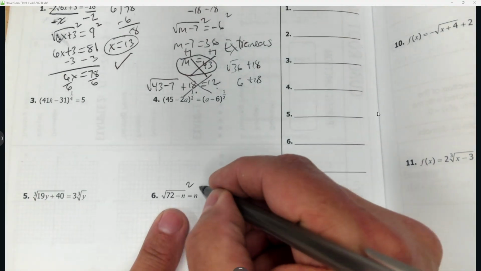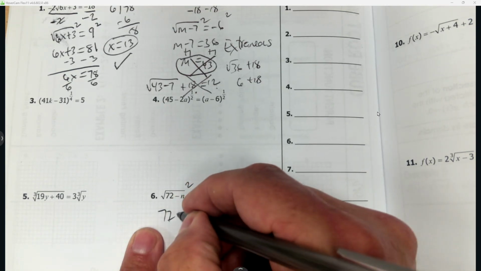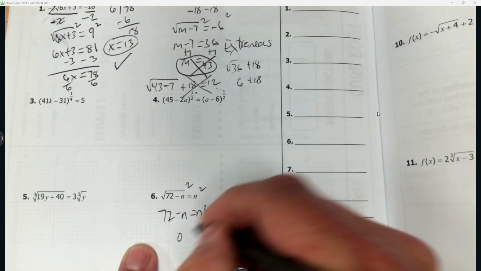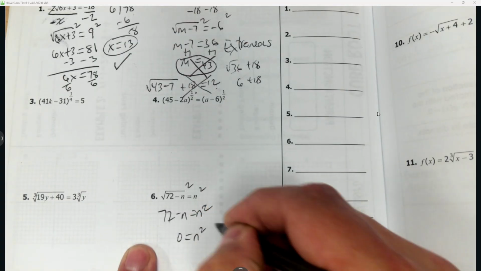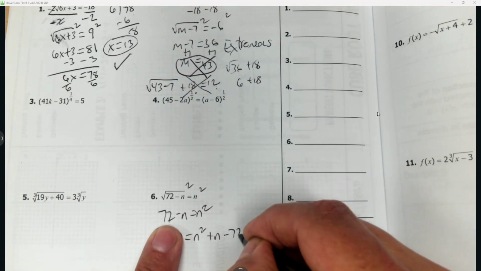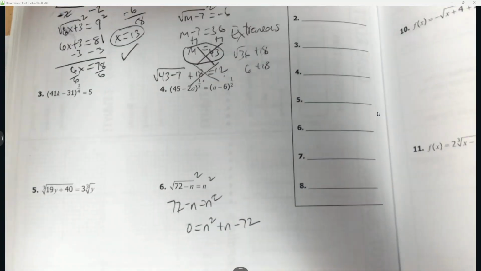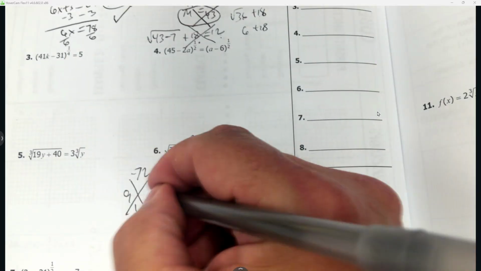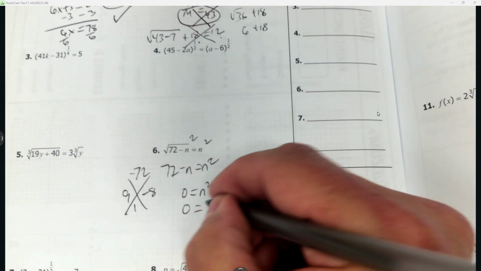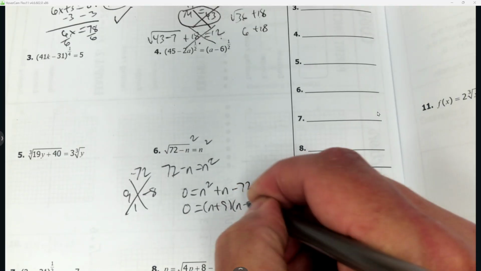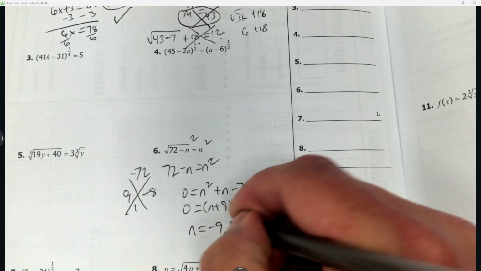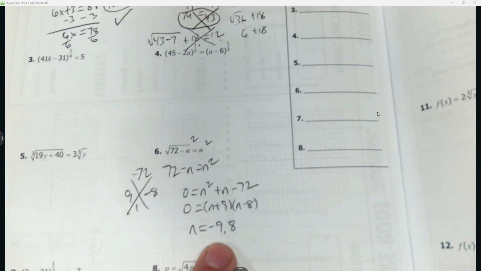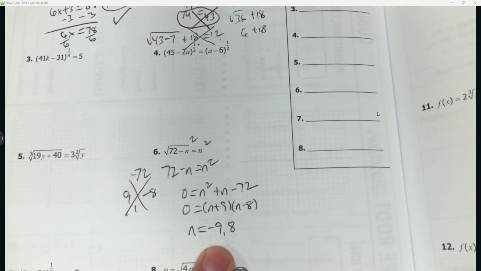Number 6. Right away I can square both sides. And then I'm going to make it equal to 0 because I have an n squared. So I'm going to add n and subtract 72. I'm going to factor it. So the two numbers are 9 and -8. Now those are not my answers. 9 and -8. The opposite numbers are my answers, which are -9 and +8.